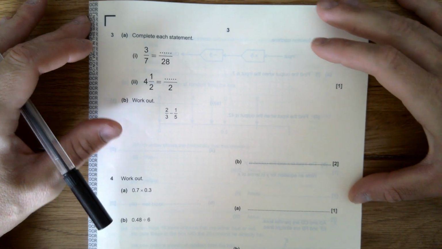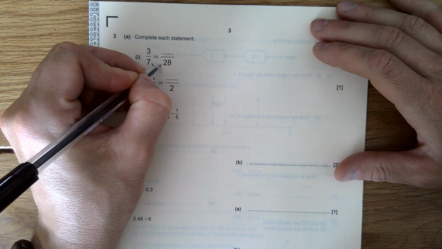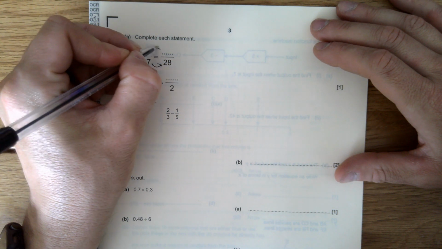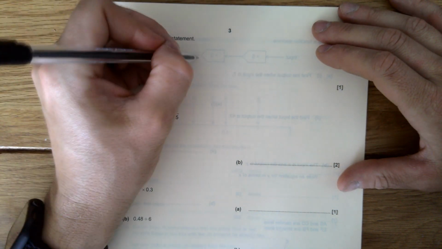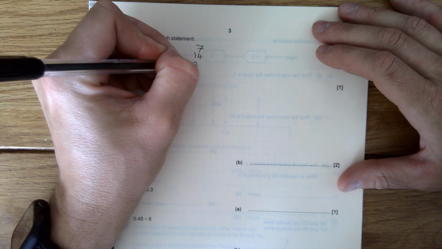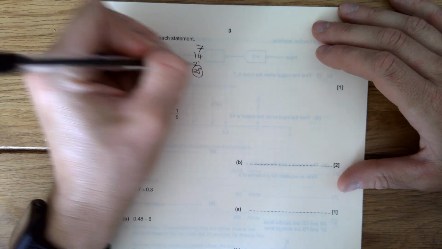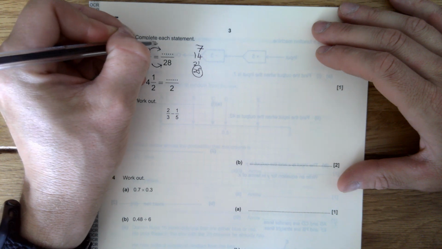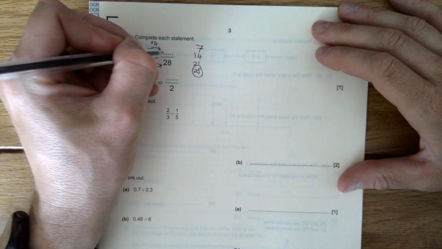Okay, next one up. Got fractions. At the minute we're looking for an equivalent fraction for this first one, so whatever I do to the bottom I've got to do to the top as well. So if I look at this, 7, 14, 21, 28, that's 4 times bigger, so I'm going to multiply both by 4, which gives me 12.